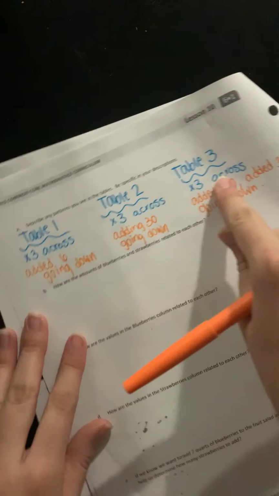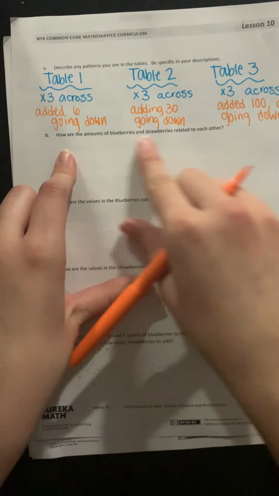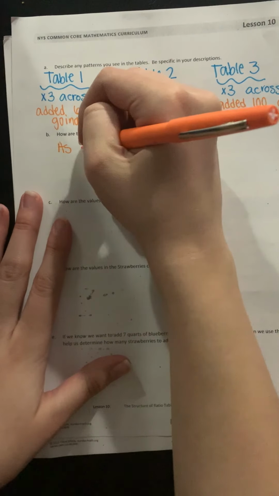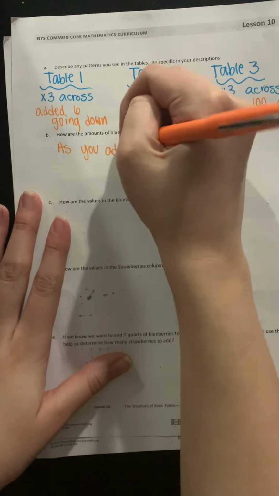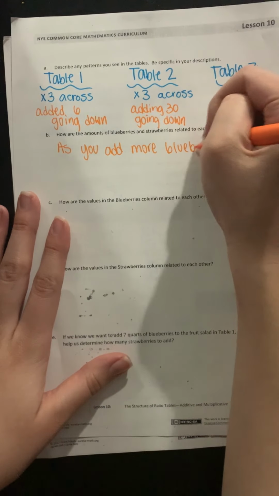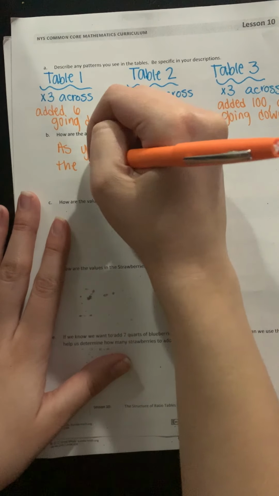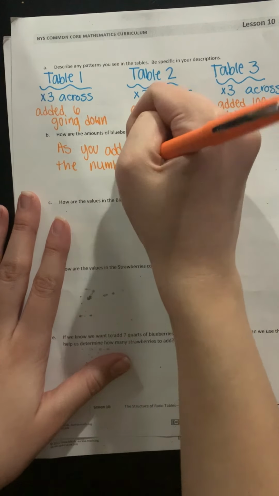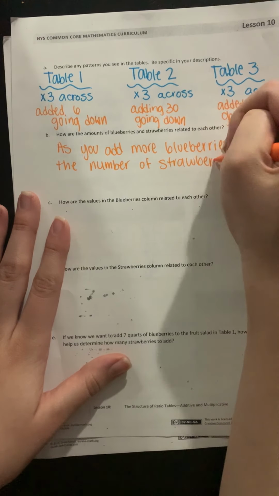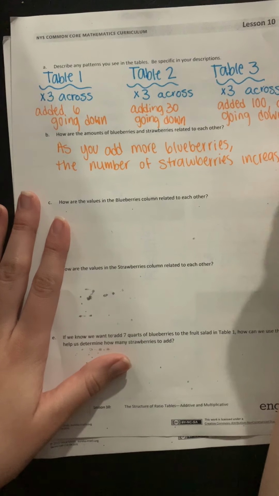But a lot of this thinking from A we did together on the previous page when we were marking the text. So how are the amounts of blueberries and strawberries related to each other? As you add more blueberries, the number of strawberries increases.